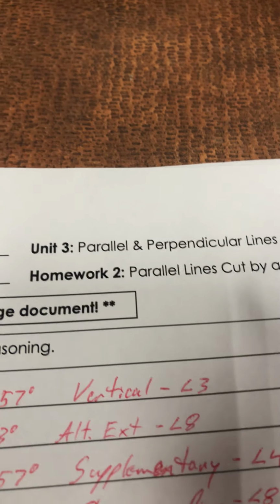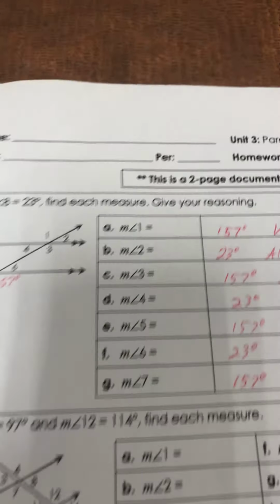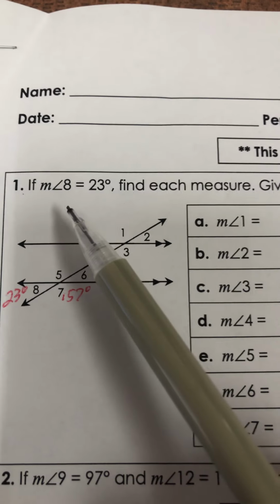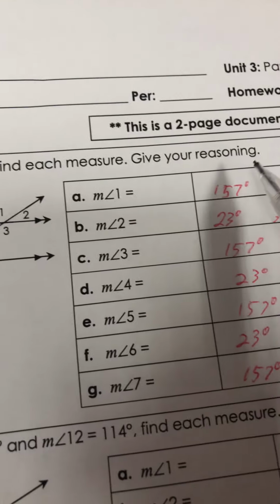I'm looking at Unit 3, Homework 2, parallel lines cut by a transversal. Take a look at number 1 here. If angle 8 equals 23 degrees, find each measure.